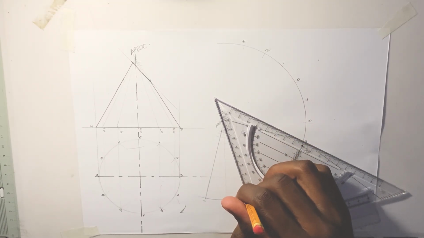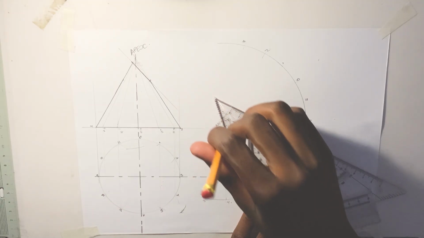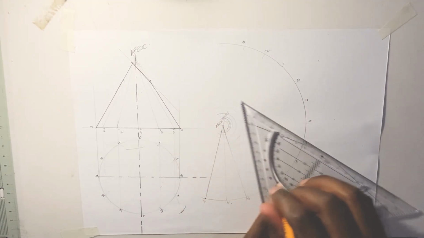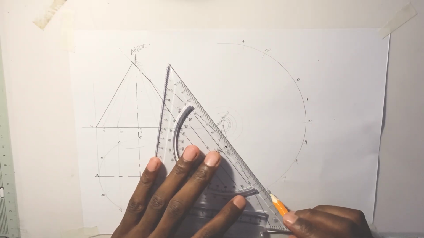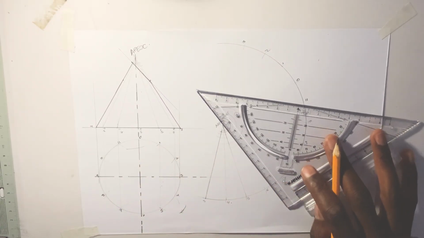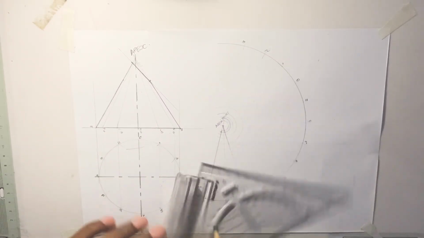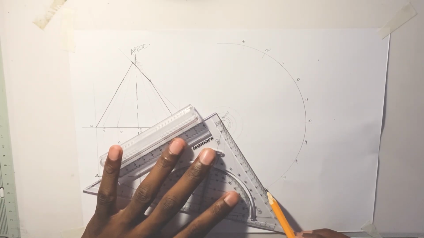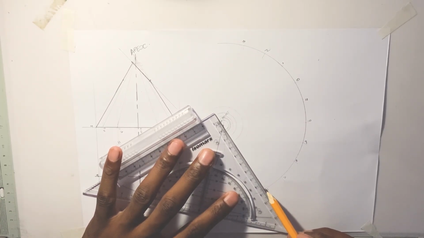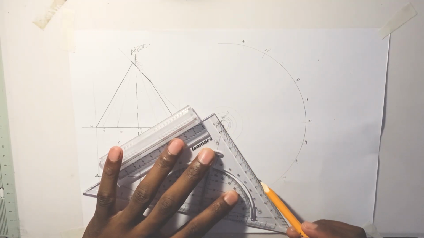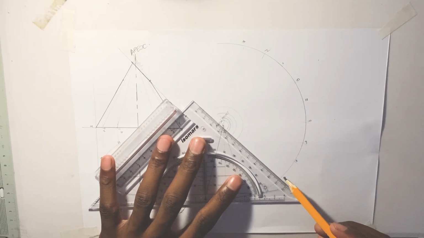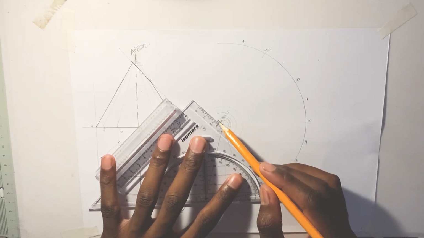So now I want to draw our construction lines going to the apex point. So let's join those points going to the apex, right? That's how you do it, and it's quite simple. Just go ahead, joining your lines from the base going to the apex.